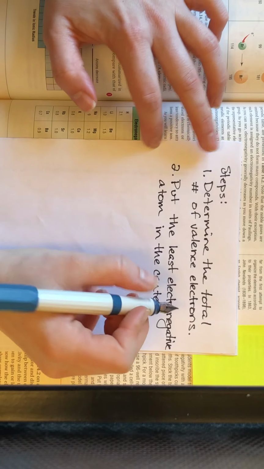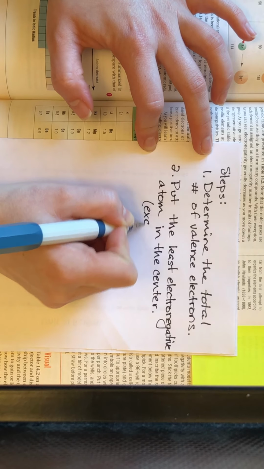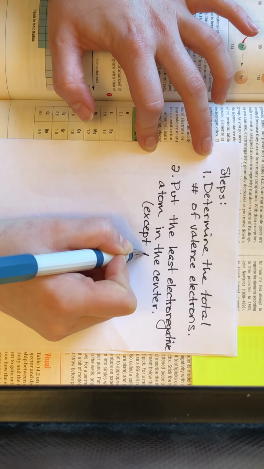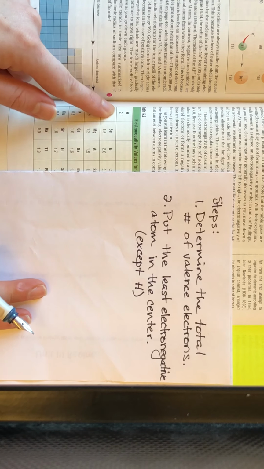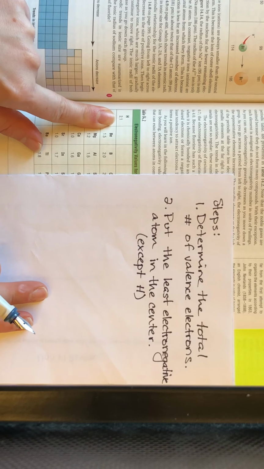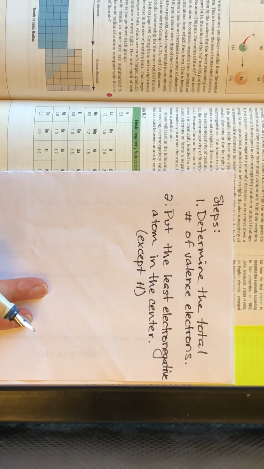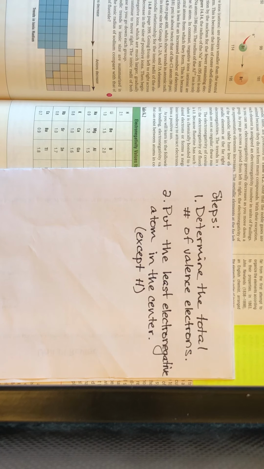Unless that atom is hydrogen. Hydrogen is our exception here. Hydrogen will always go on the outside. It's never going to be the central atom, even though it has a fairly low electronegativity of 2.1. It always goes on the outside, mainly because hydrogen can only have 2 valence electrons, and so it's never going to be the central atom bonding to multiple other atoms.